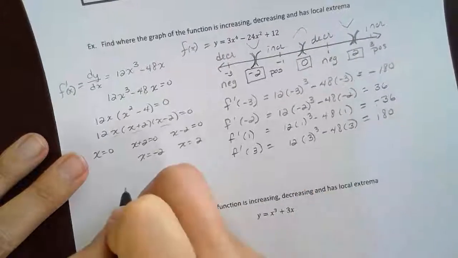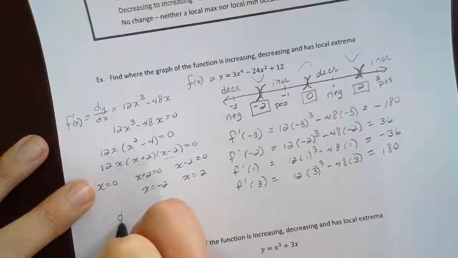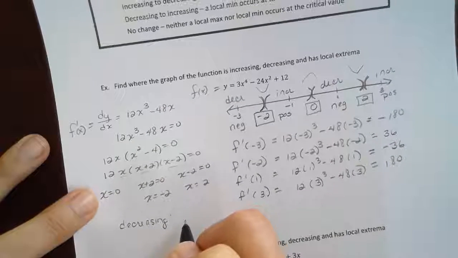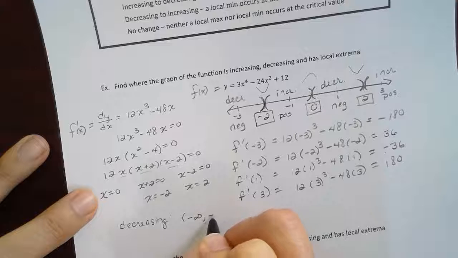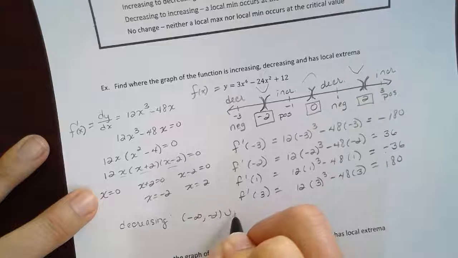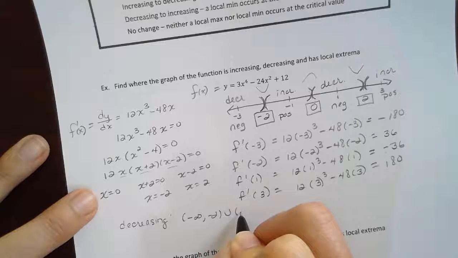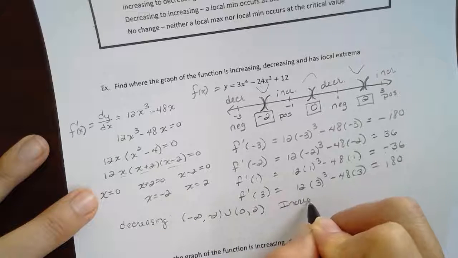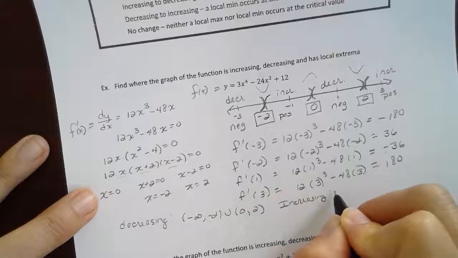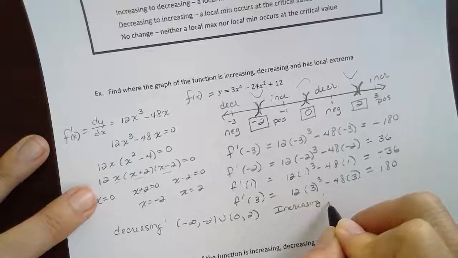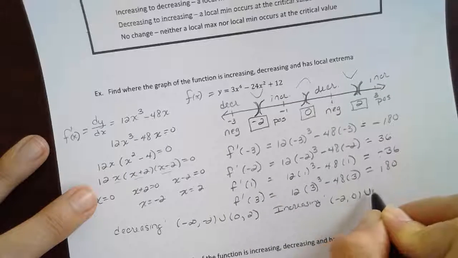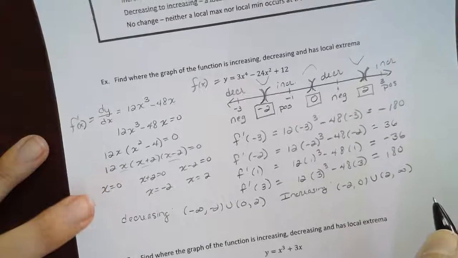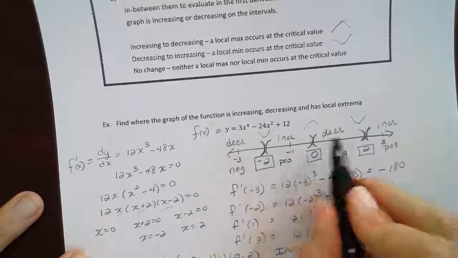Let's write our intervals down. So we decided we were decreasing on the intervals from negative infinity to negative 2, from 0 to 2. We were increasing on the intervals from negative 2 to 0 and from 2 to infinity. We said we had two local mins and a local max.